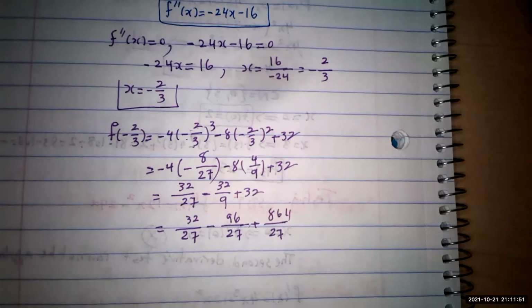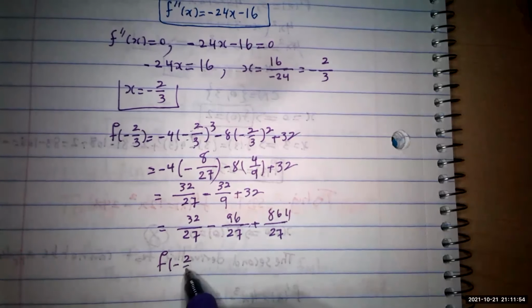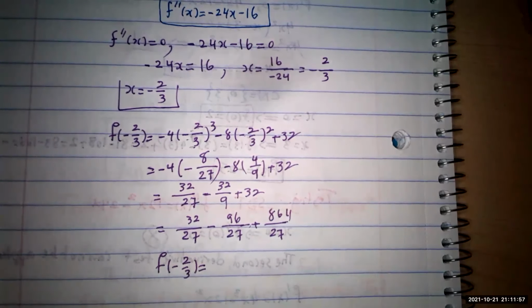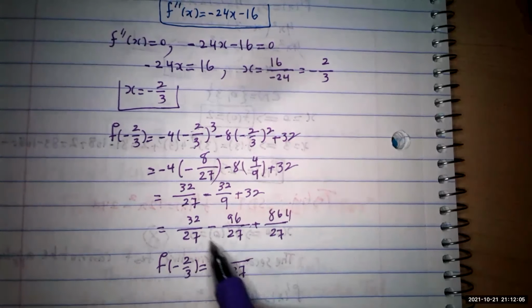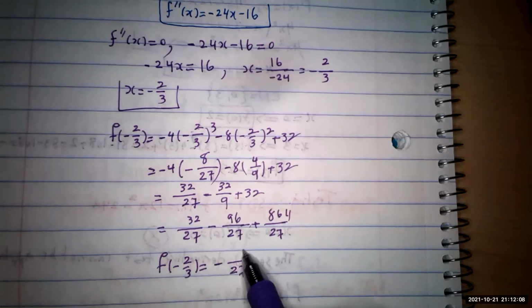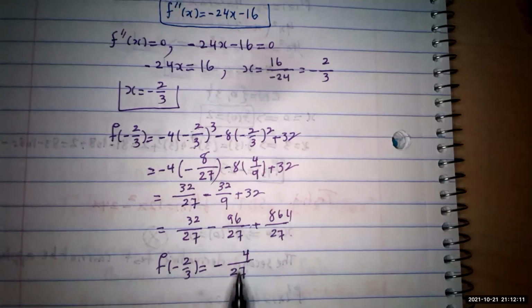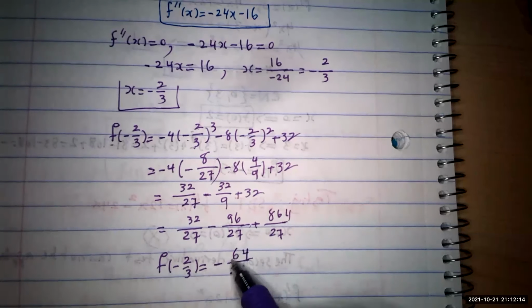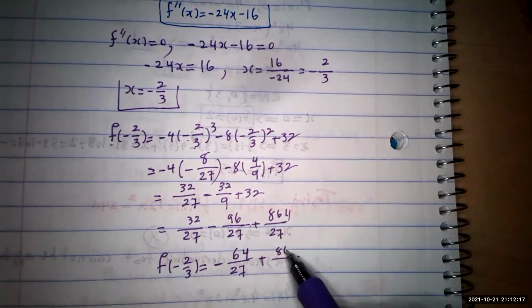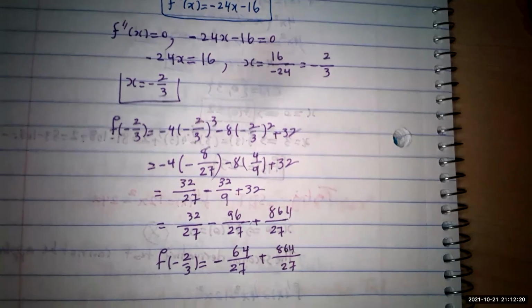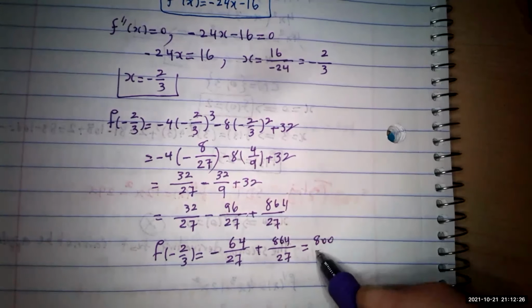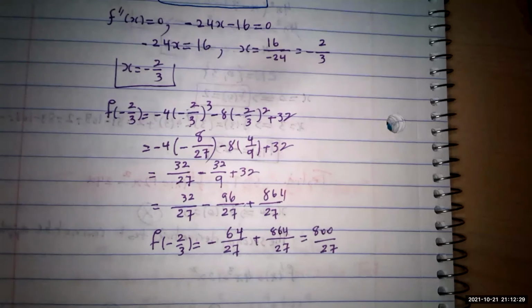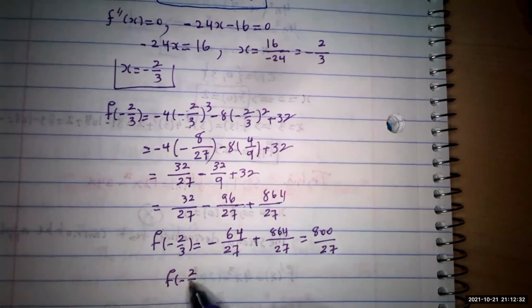Okay, so eventually f of negative 2/3 is going to be equal to, subtract these two first, negative 27, 32 out of 96. So that gives you 2 out of 6, which would be 4 and 64. And this is plus 864 over 27. If you subtract it, that gives you 800 over 27. So it's not a nice number, but it's just a number.